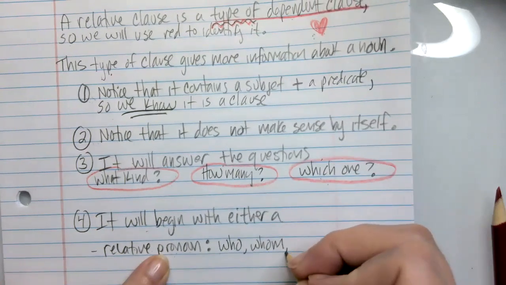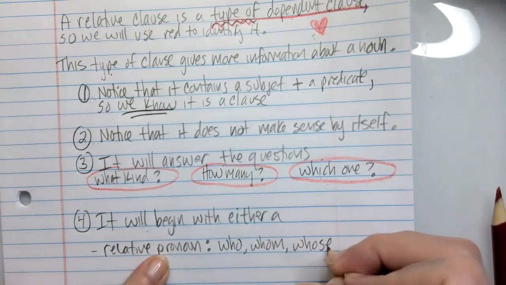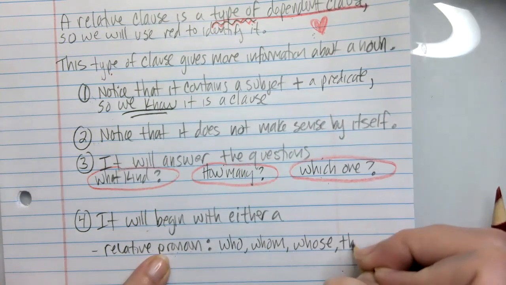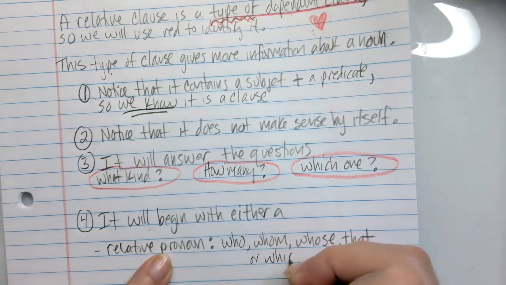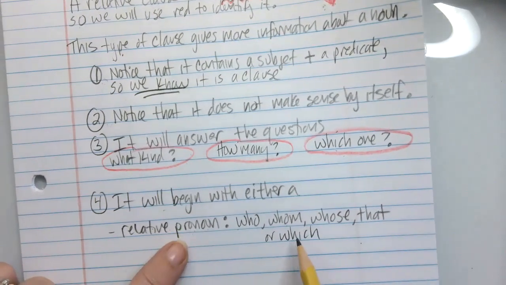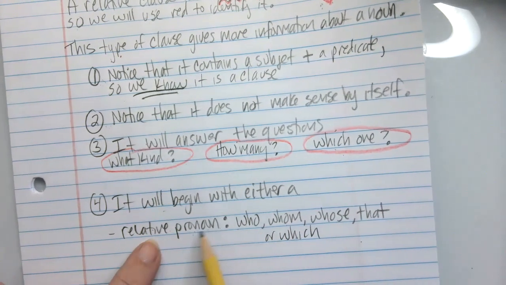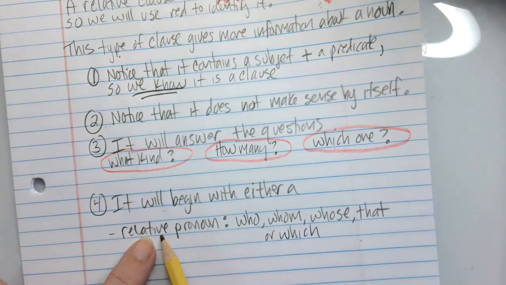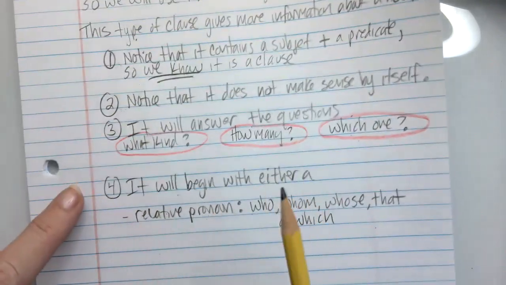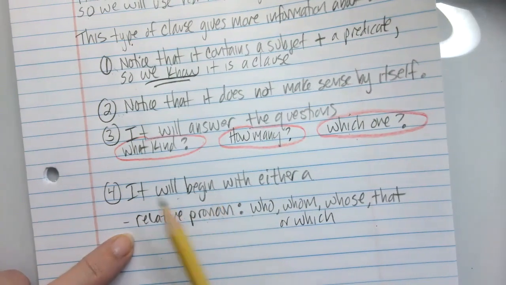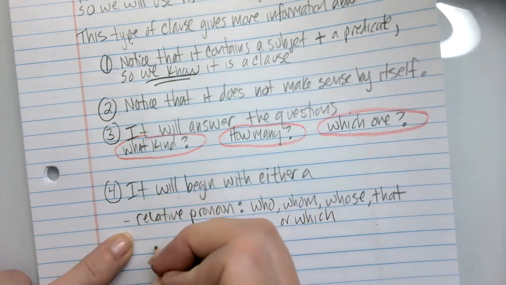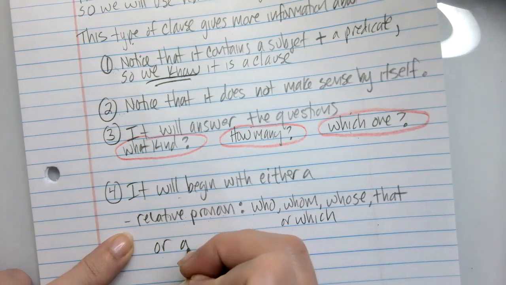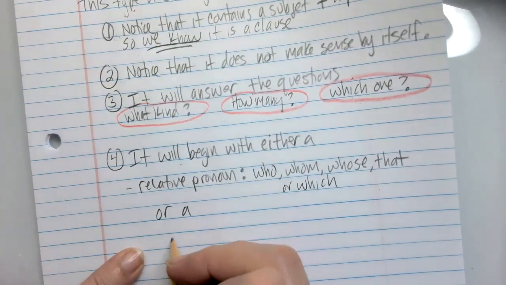Who, whom, whose, that, or which, okay? These are pronouns, but they're a special kind of pronoun. So a relative clause is either going to begin with one of these guys or a relative adverb.